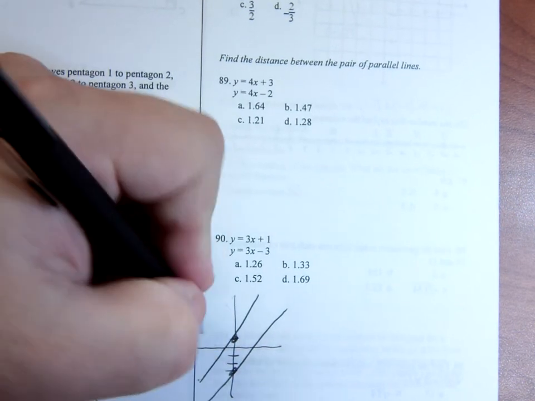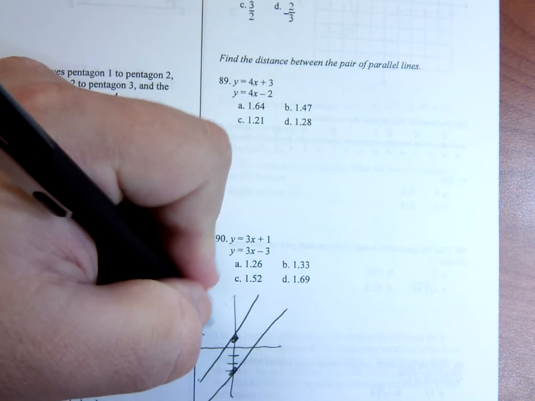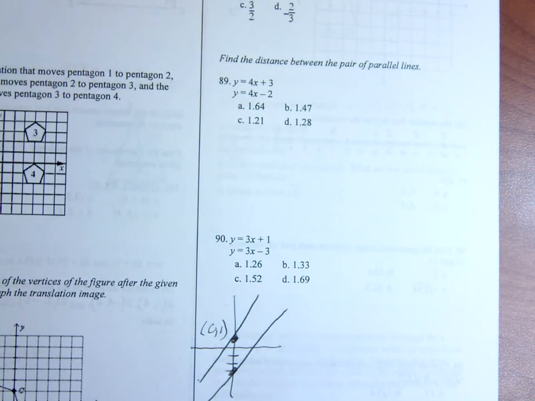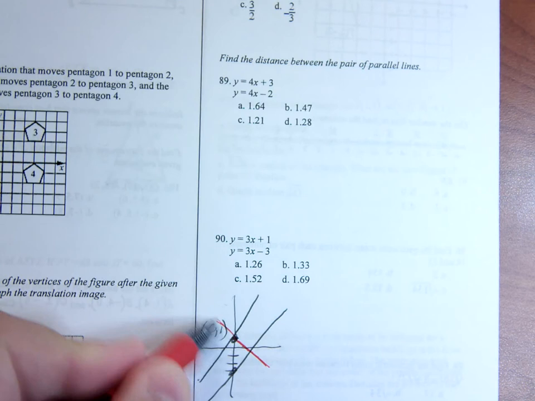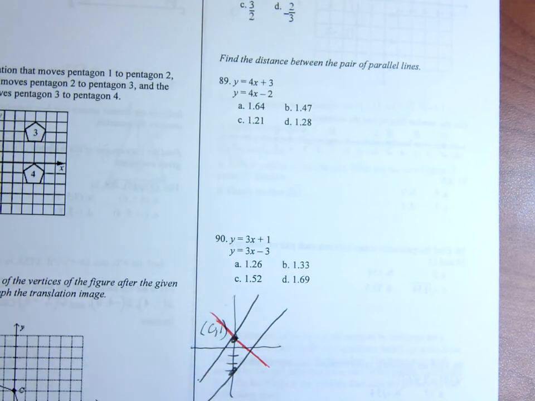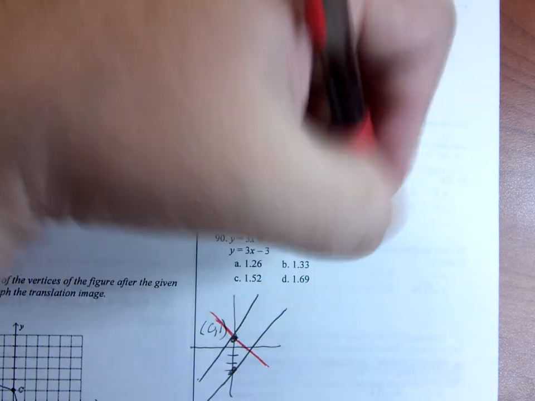I need to choose one of these points. I'm going to choose that point as my first point. So that's going to be (0, 1). And I will need a second point. The second point has to be on the other line, and it has to be on a line that's perpendicular to both of our parallel lines.